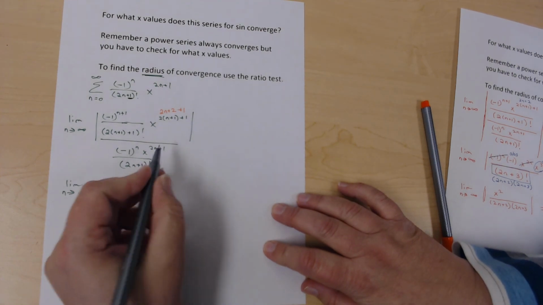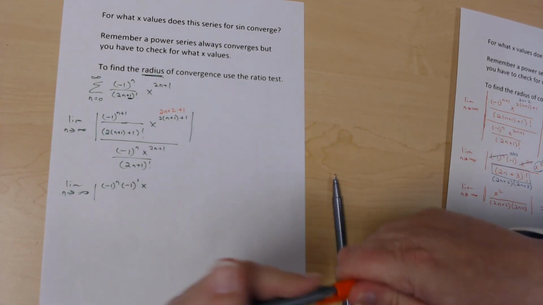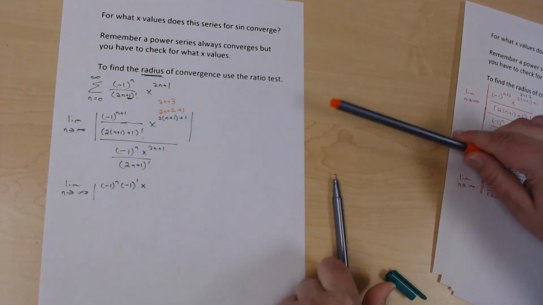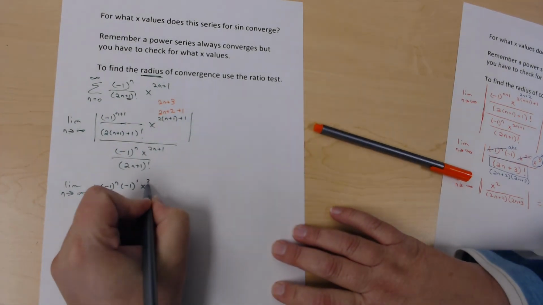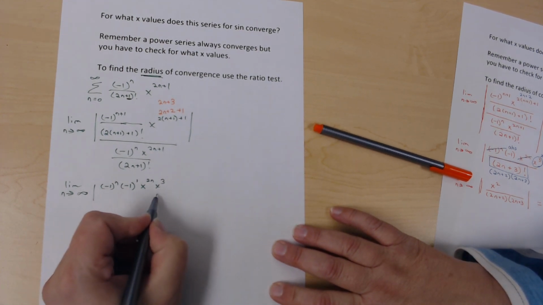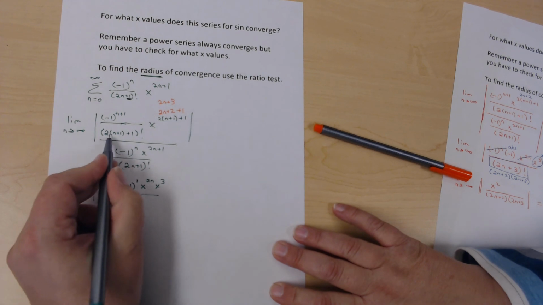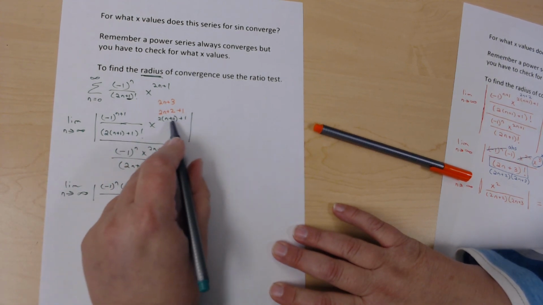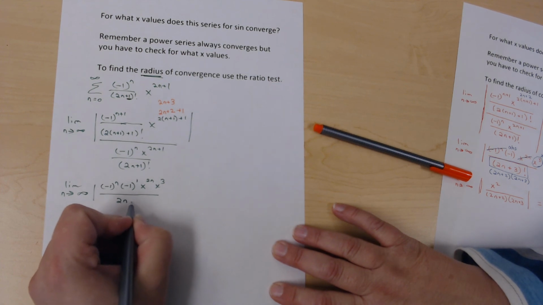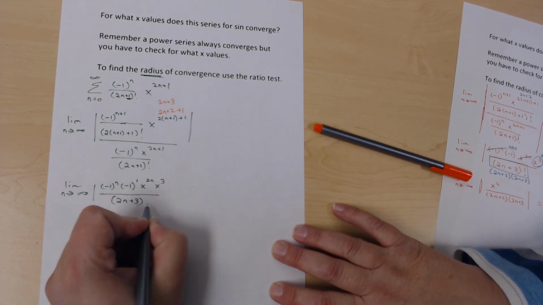All right, x to the, so let me write it like this. This is 2n plus 3. So I have x to the 2n, and then I have x to the third. Okay, all over. This guy here's the same thing. So it would be 2n plus 2 and then plus 1, so plus 3 factorial.